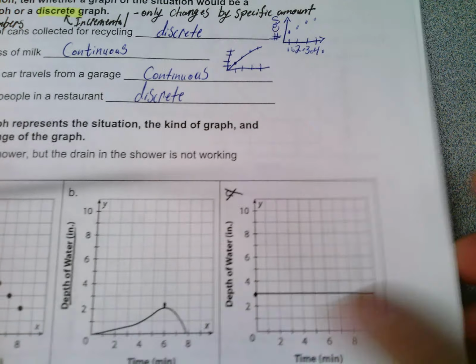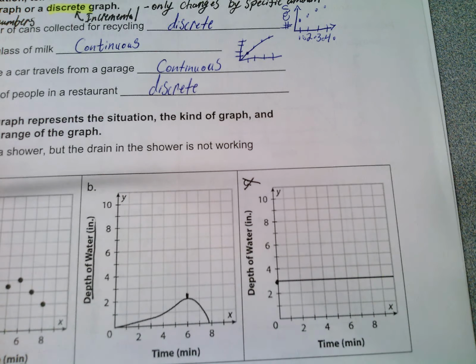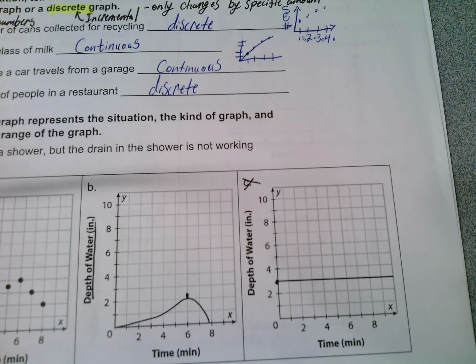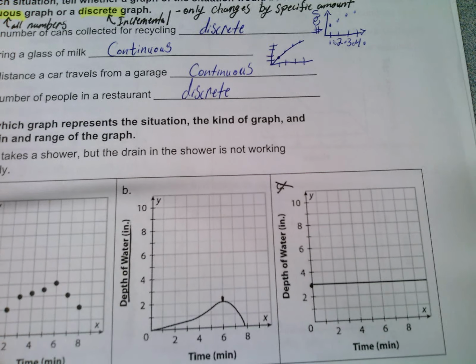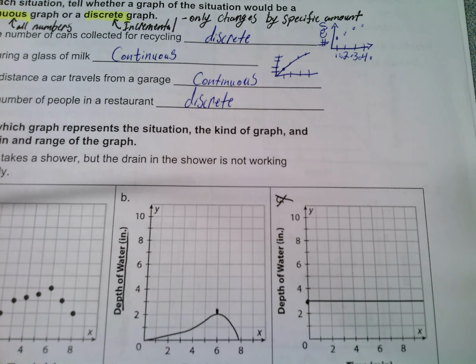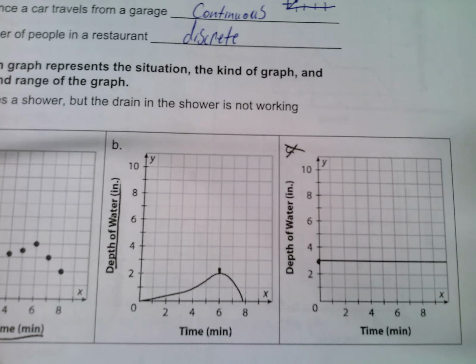Let's find the domain and range of this. That's a good one to do. What is the domain? What values do we look at for domain? Antonio? The x values. So which x values can I have? 1 through 9.